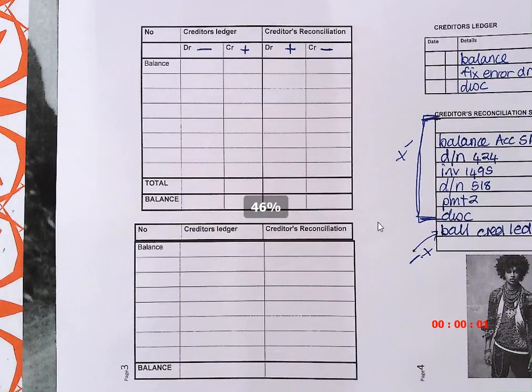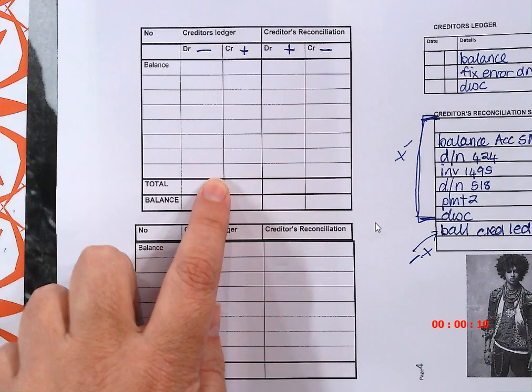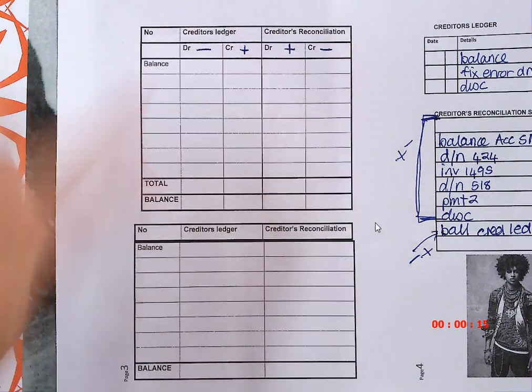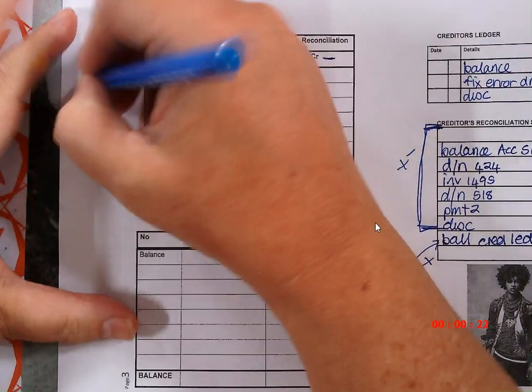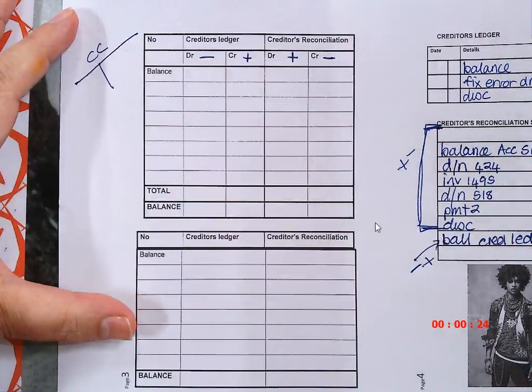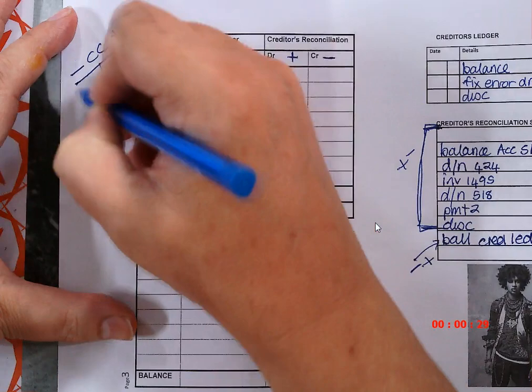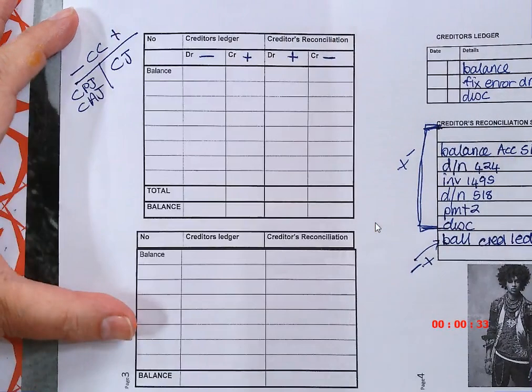Do these two methods. I'm going to run through it quickly. Can you see this one is just exactly the creditor's ledger but without the details. So actually here they just want figures. Right. So my tip for you always is to go draw a T for the creditor's control, and you say to yourself minus plus, this is the CJ, this is the CPJ, and the CAJ. Just so that you remember that.